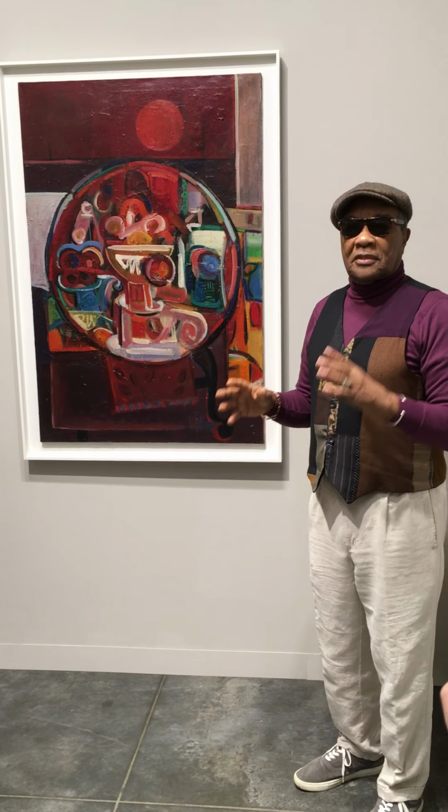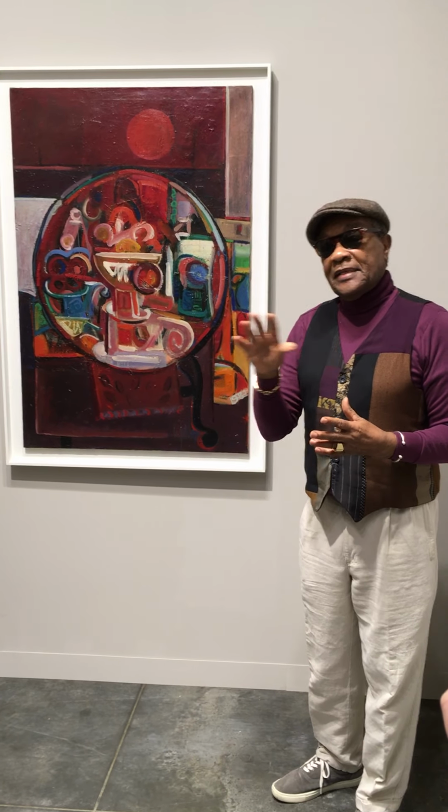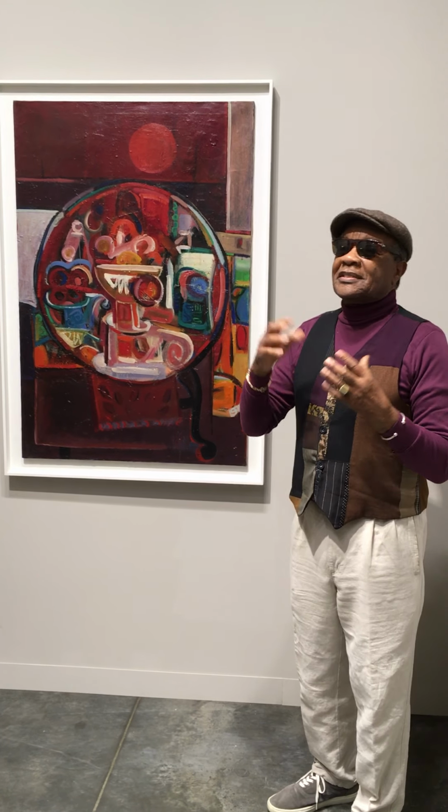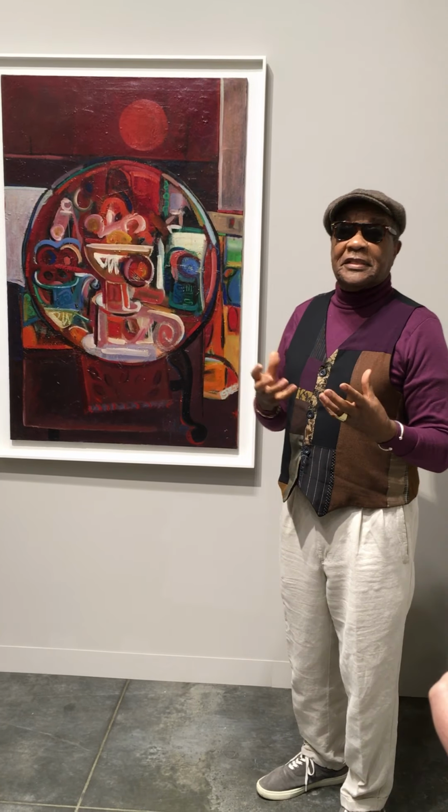How does the table look in all these different positions? And some of that is what I did with the pine series. I was trying to get you to see, what does the pine tree look like when the wind is blowing? What does the pine tree look like when it's raining? What does the pine tree look like at night?